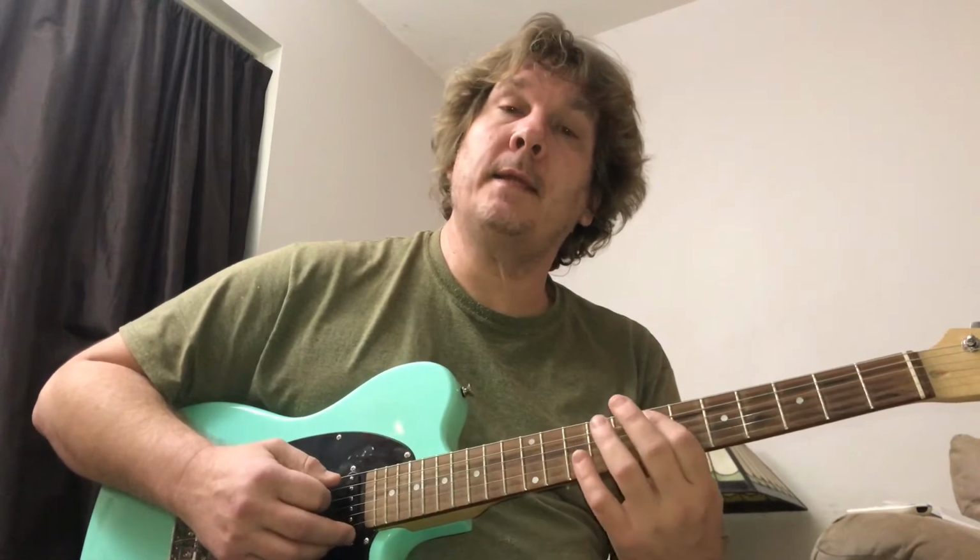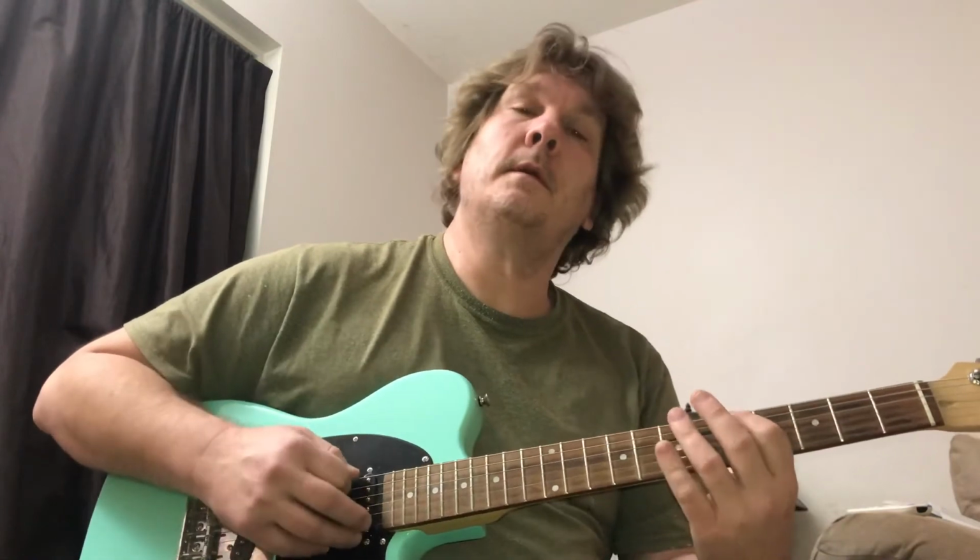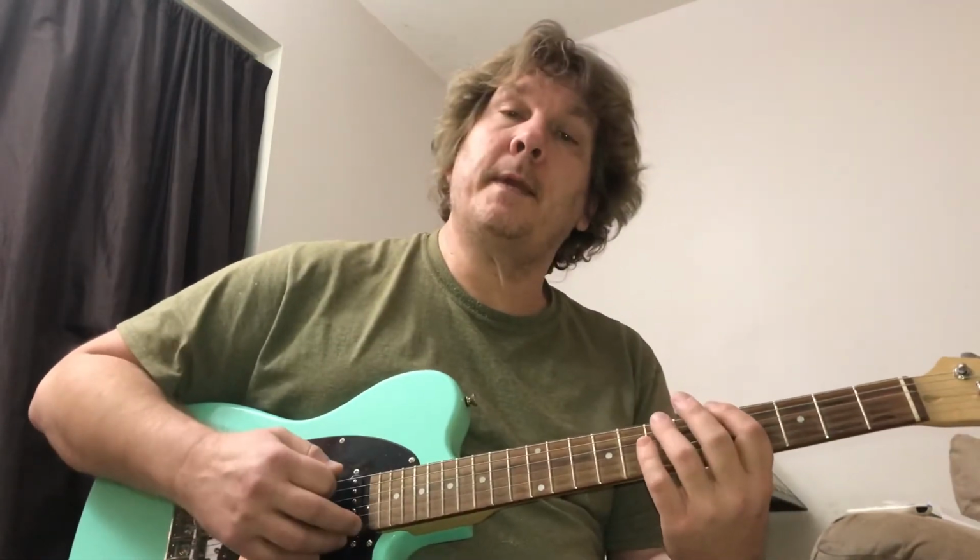So what a lot of people do is, when they get to the A string, they go down into this box down here, which is 5, 7, 5, 7. A lot of the riffs you can play with this. But this riff is played a 7 on the low E, 5 on the A string, back to the 7 on the low E.